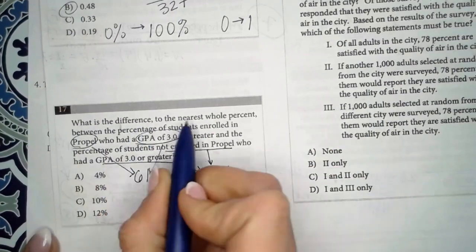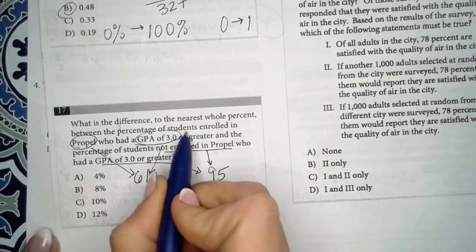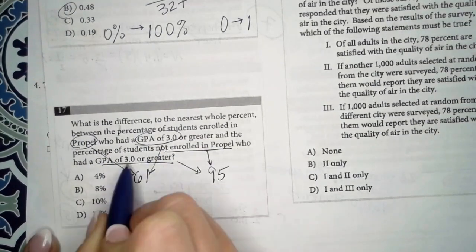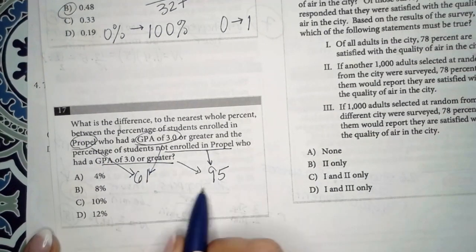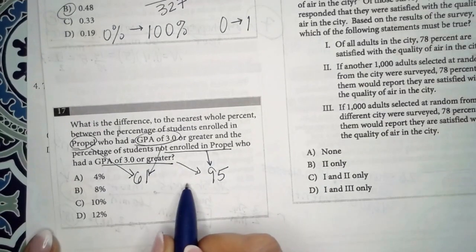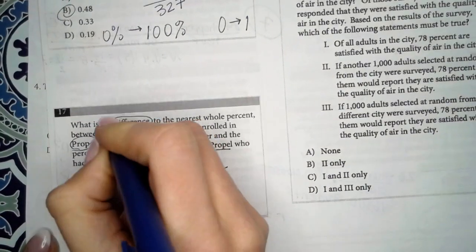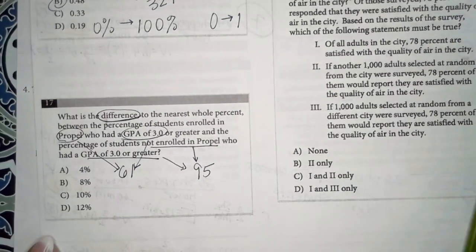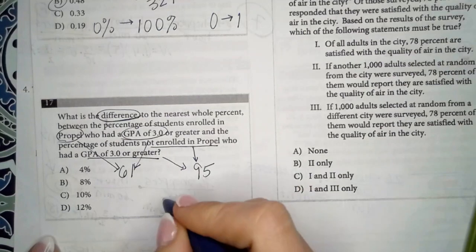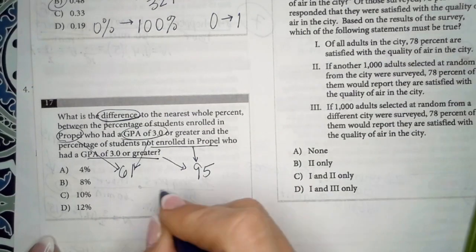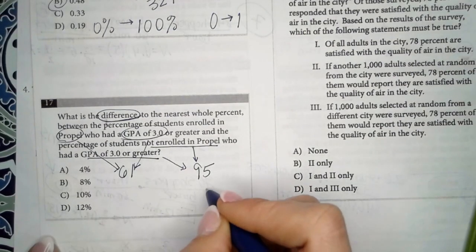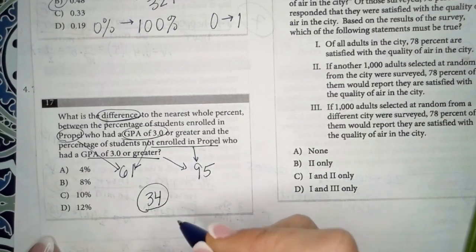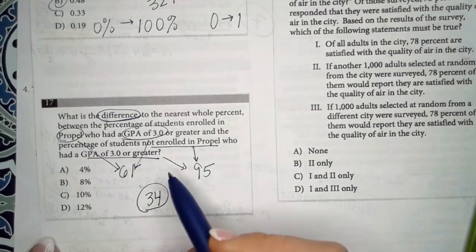So what's the difference between the number of students enrolled in this and enrolled in that? They really use the word difference right here, right? Difference means subtract. So if I subtract those, 95 take away 61 is? Guys, calculator. There's 34.